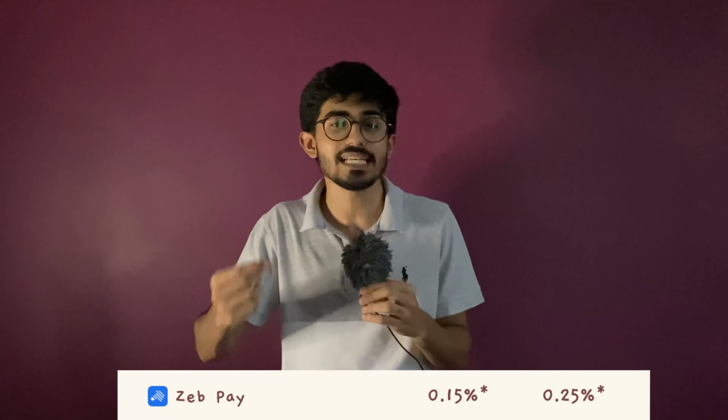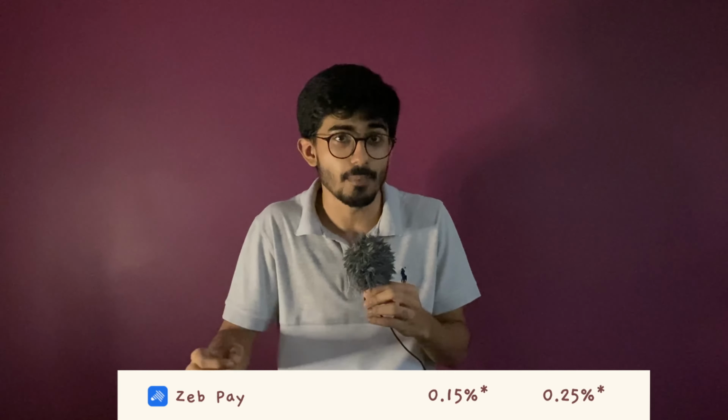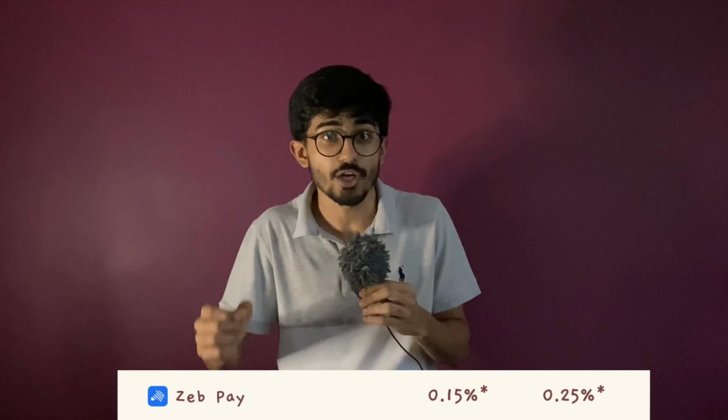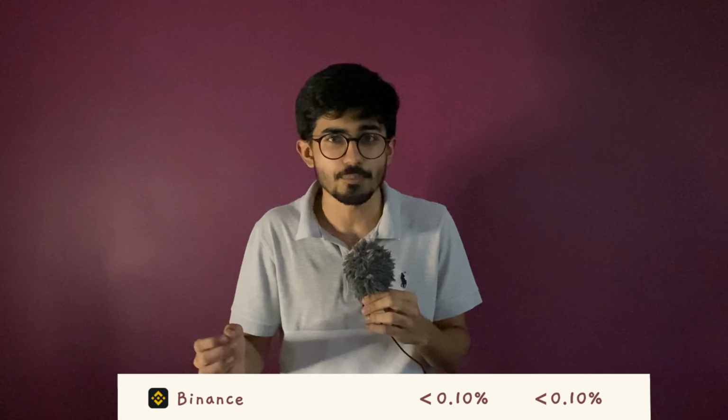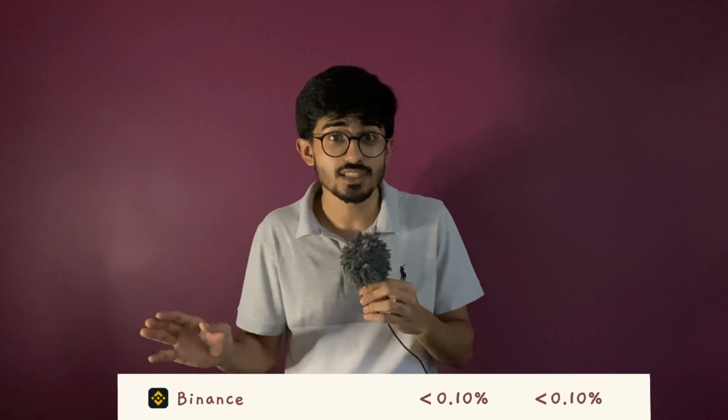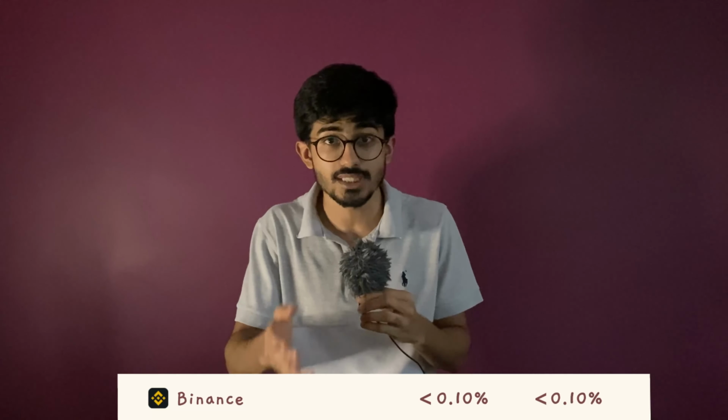However, it additionally takes a subscription charge every month from someone who does not trade actively. Basically, if you've not done any transactions within a month on their platform, then it charges an additional 0.0001 Bitcoin per month. Next is Binance, and it charges 0.1% as both the maker and the taker fees. It doesn't have any hidden charges, and if you hold BNB tokens in your Binance wallet, then these transaction charges go down even further.